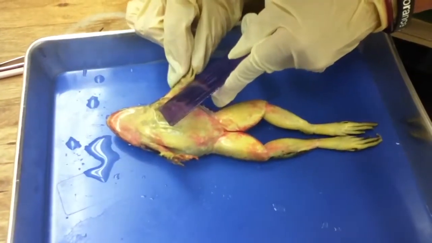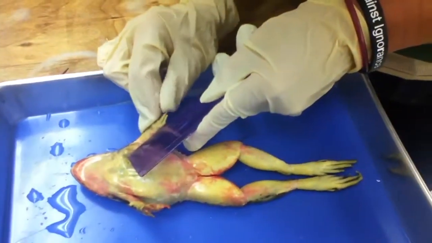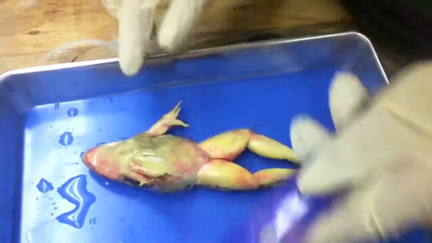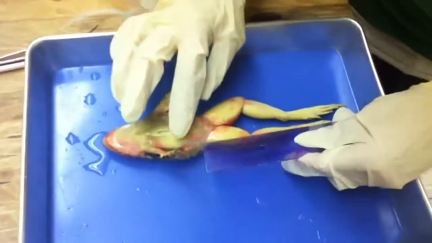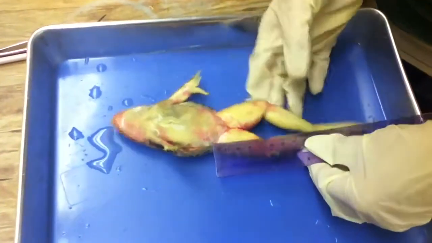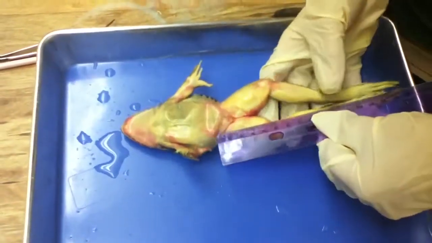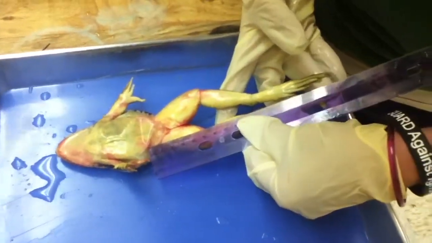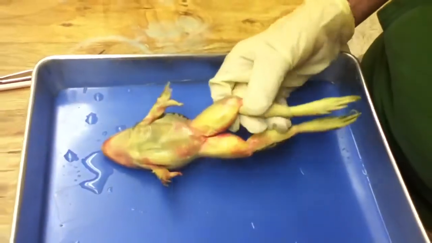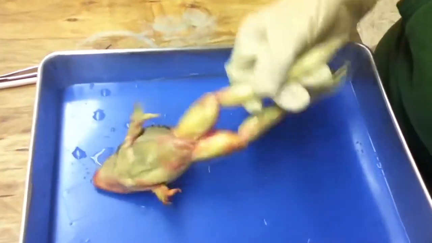Let's say 4.5. What about the hind legs? 17.25. Looks so stiff.